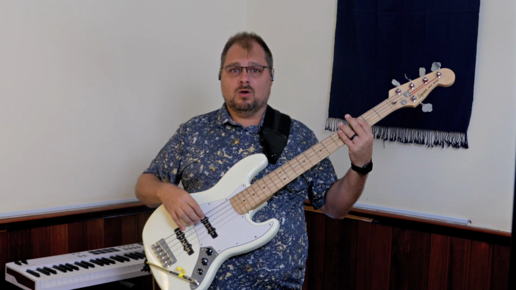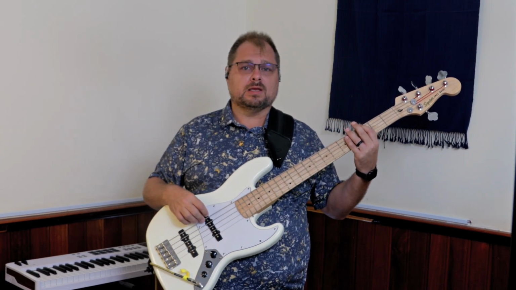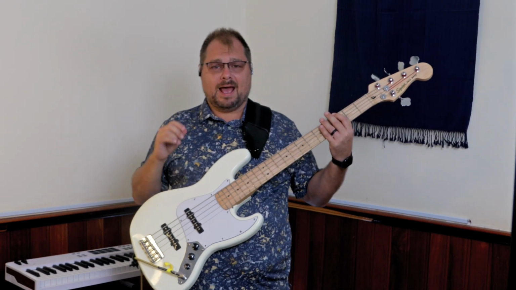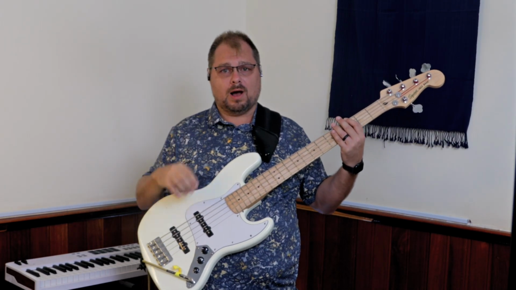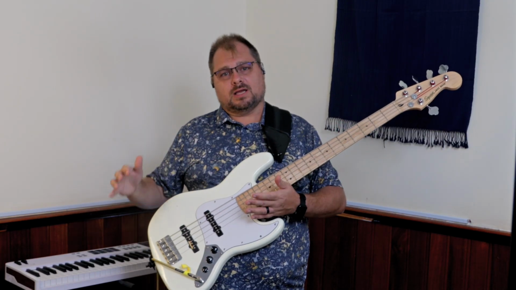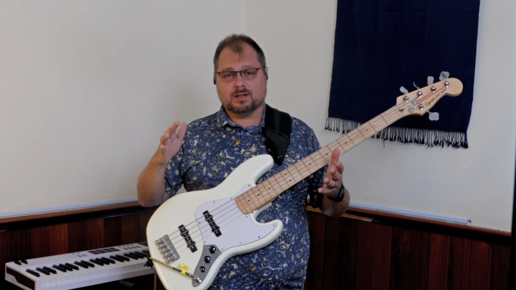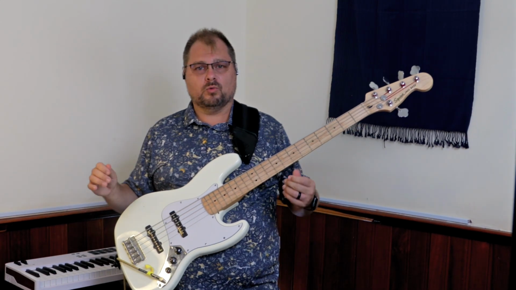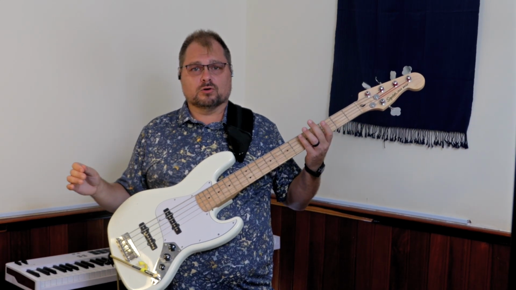16th notes, 1 E and 2 E and 3 E and 4 E and. So if you say it out loud and you're doing it while you're playing, working with a metronome, you'll start understanding this. And so it's super important that you really work with a metronome while you're doing this.